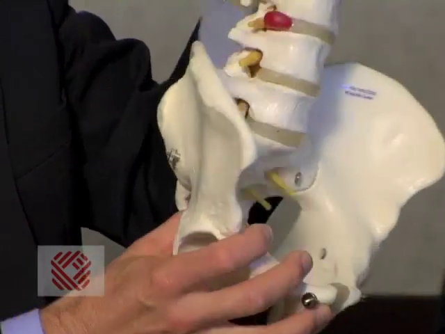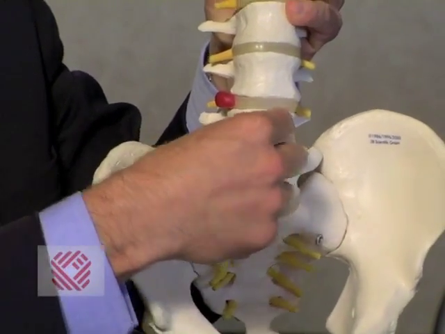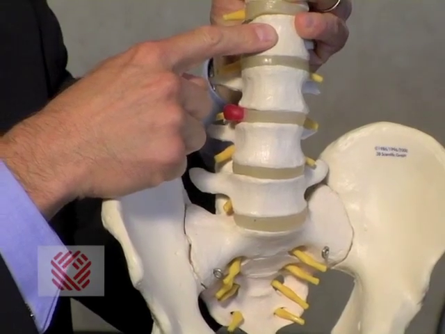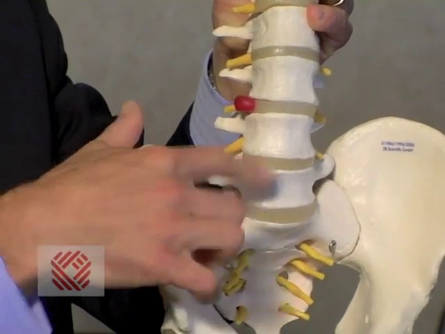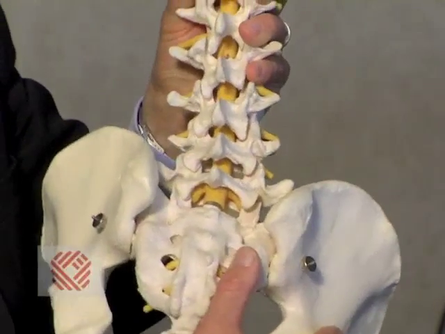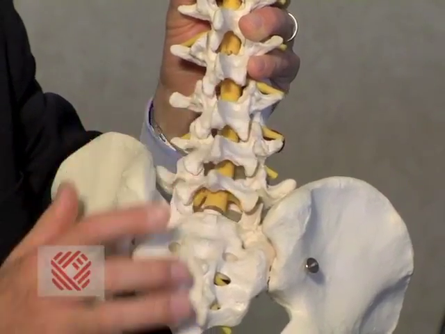If we look to the front, we can see a little bit more of the anatomy of the spine. These are the large bones that stack up to make the spinal column. In between the bones, we have cartilage discs that separate the bones. And then turning again to the back, we see the spinal canal inside and in between these bones.